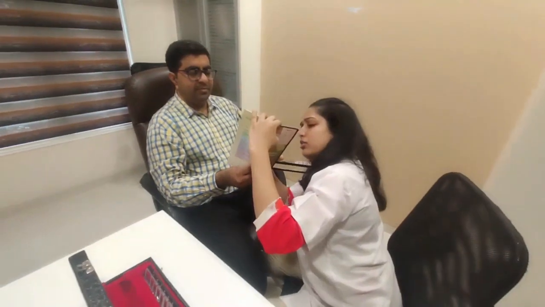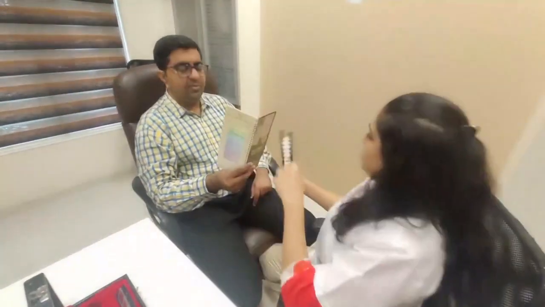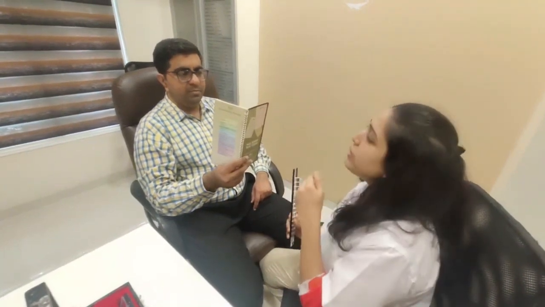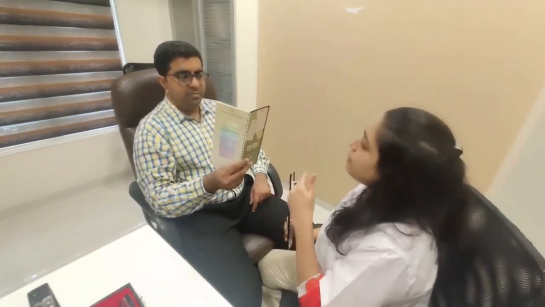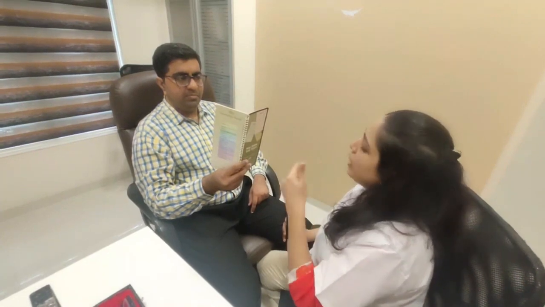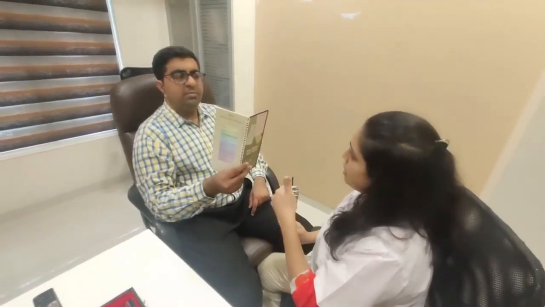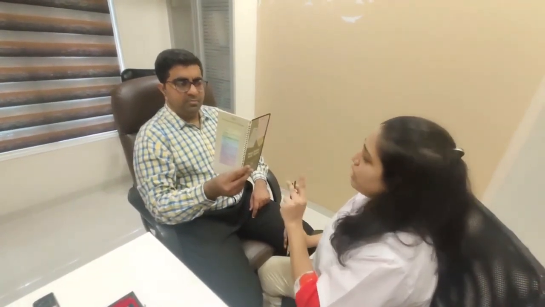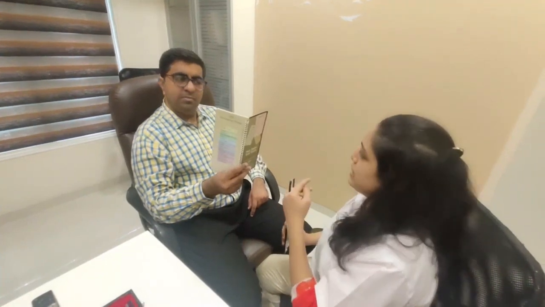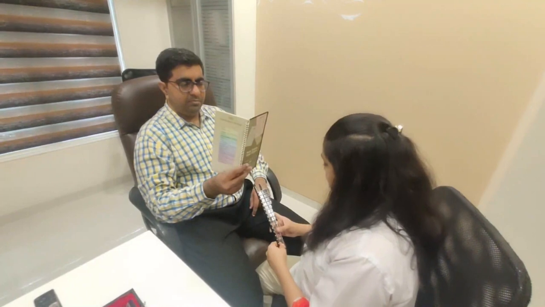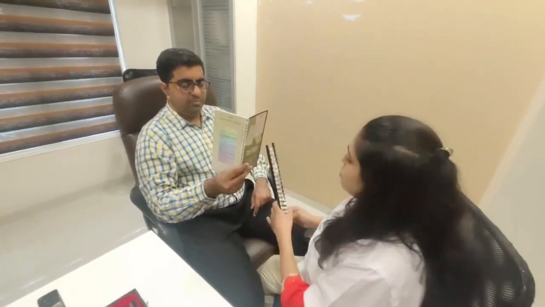Please look at the words written here. Okay, I will put these prisms in front of your eyes. Initially the vision will become blur, then it will become double, and then again it will become clear. When you first notice the blur, you have to tell me. Then when it appears to be 2, you have to tell me, and when it becomes clear, please let me know. Okay, we'll begin with negative fusional Vergence, where we will put the base in, that is towards the nose.